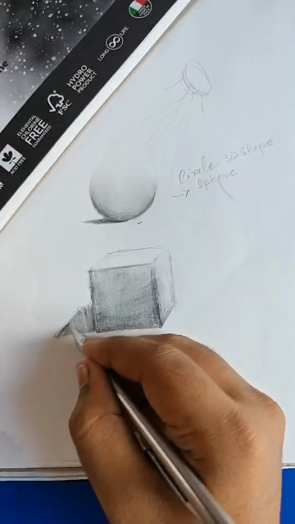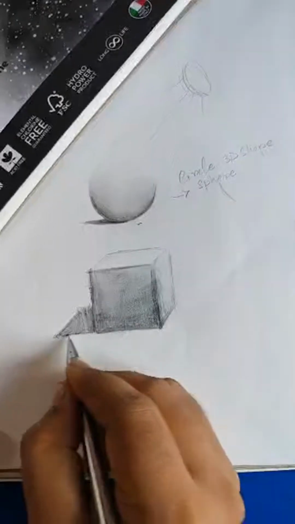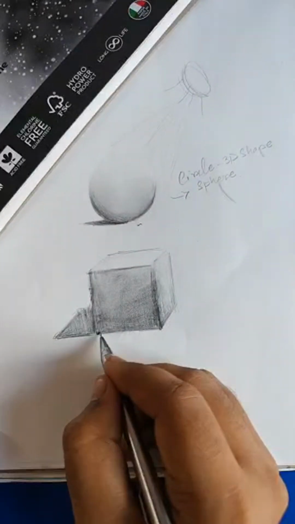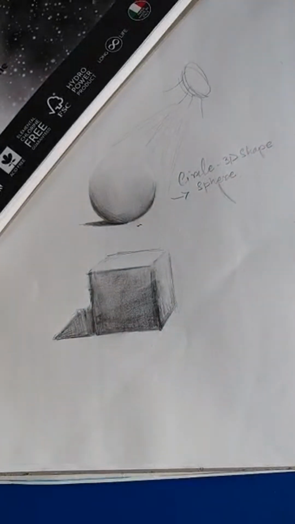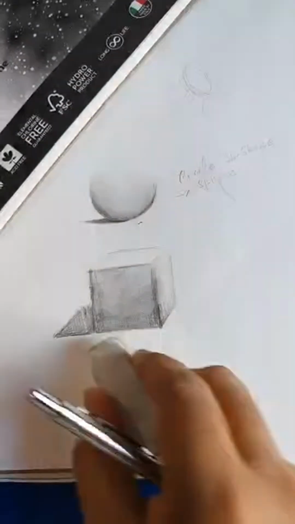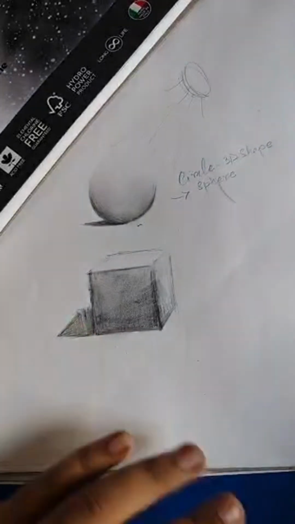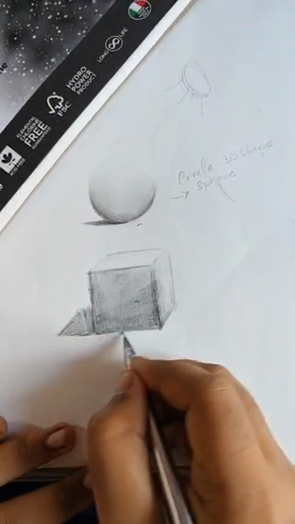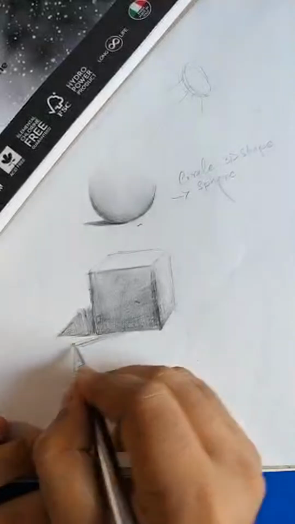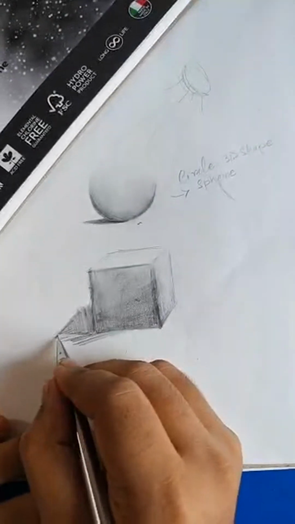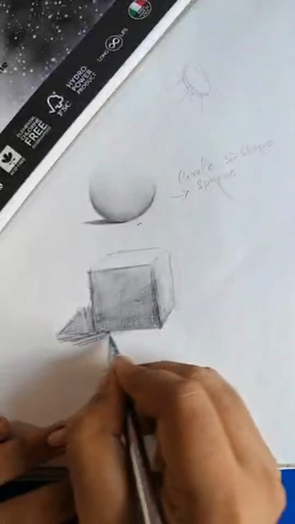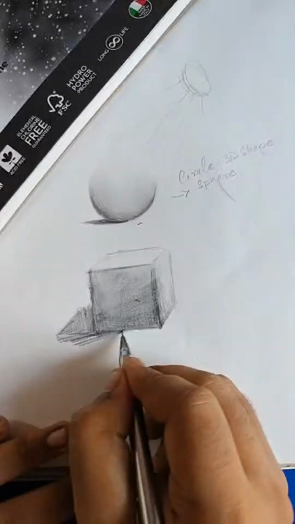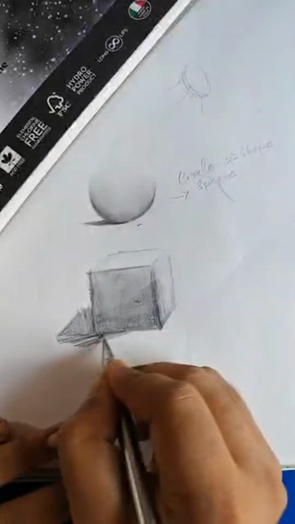Okay, you just learn about it. You can say that the first live stream will be looking like some math class type of thing. But this is the basic part you have to know. After that, all the parts here will be easy to learn and do.